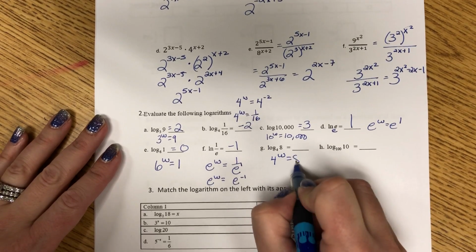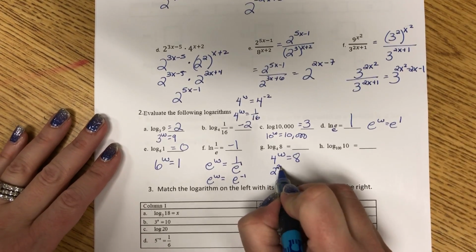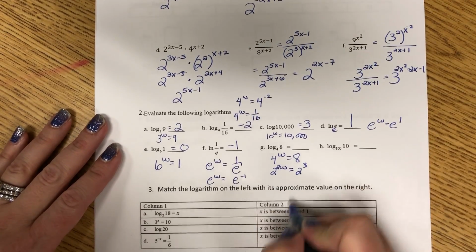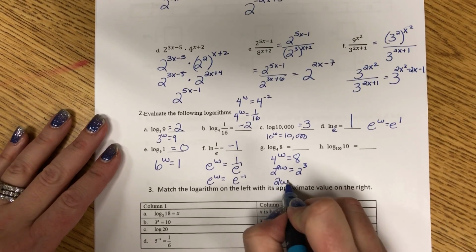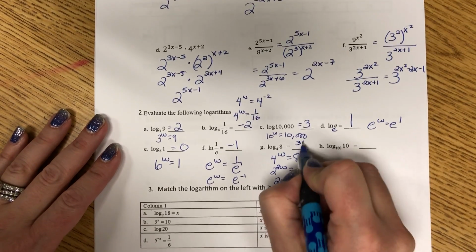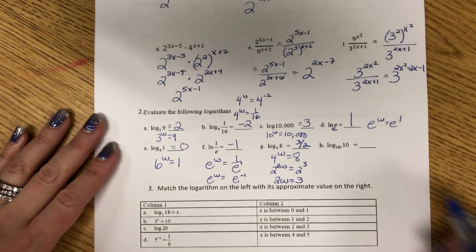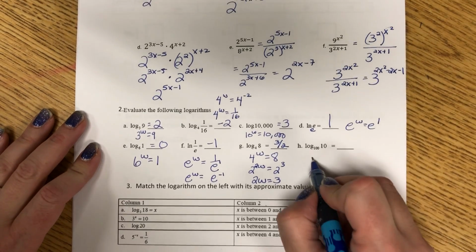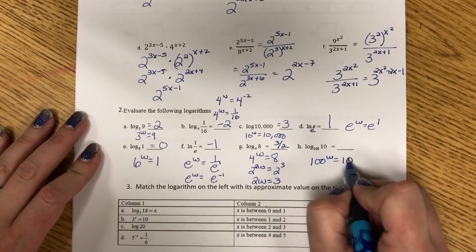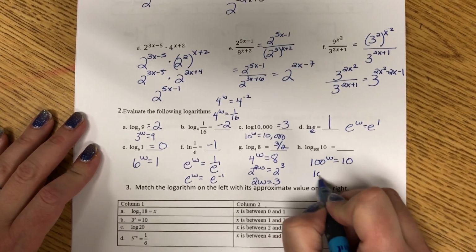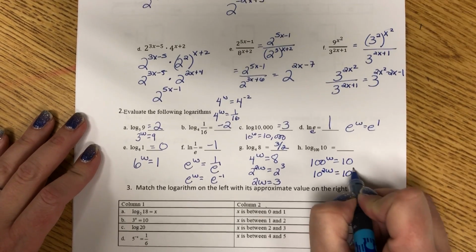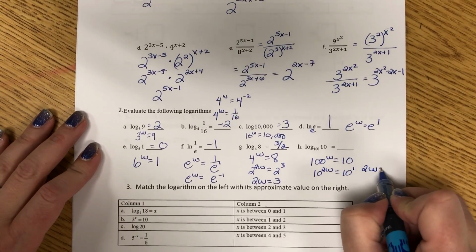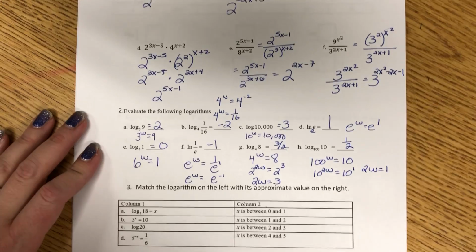4 to what power is 8? So I'm going to make them both a base of 2. So 2w equals 3, and I get 3 divided by 2, or 1.5. And then lastly, 100 to what power is 10? So 100 is 10 squared. So 2w equals 1, so I get 1/2.